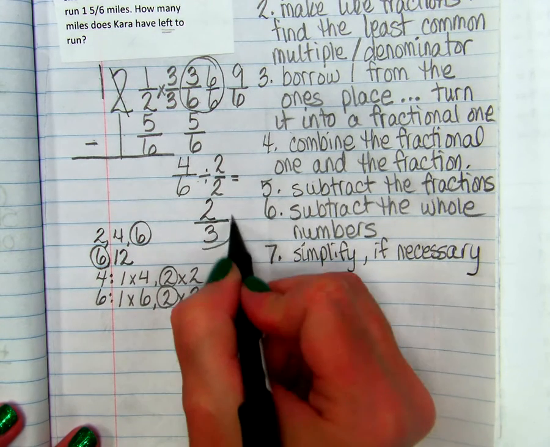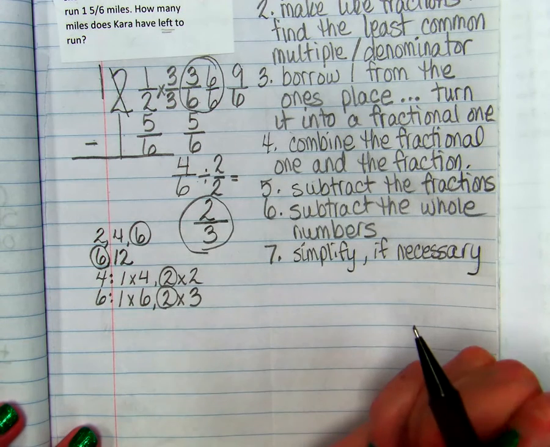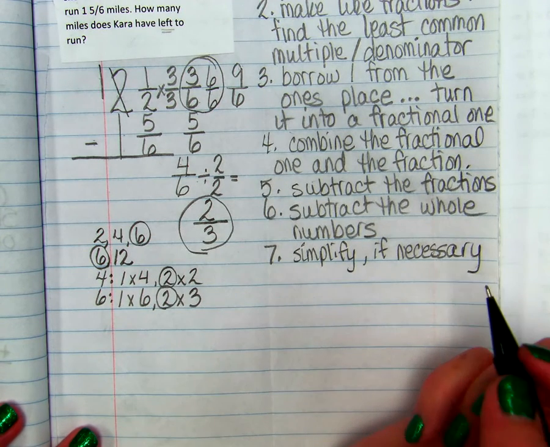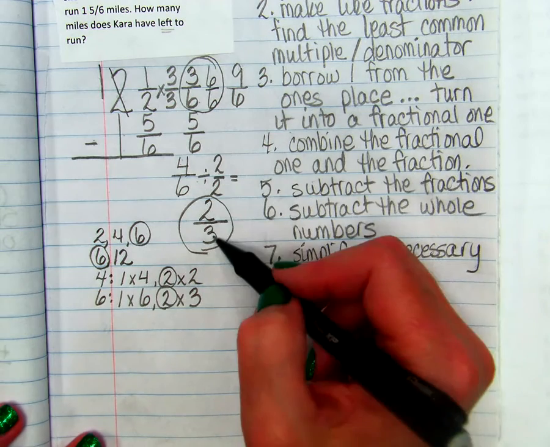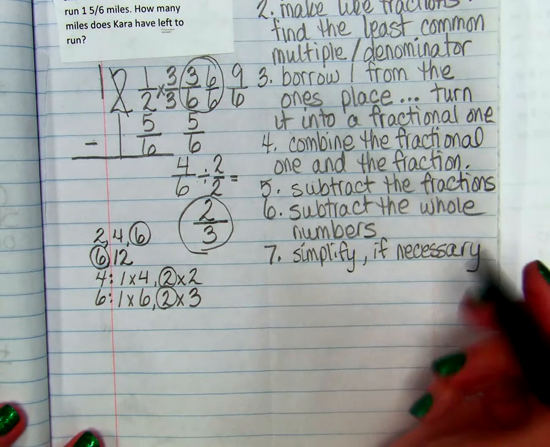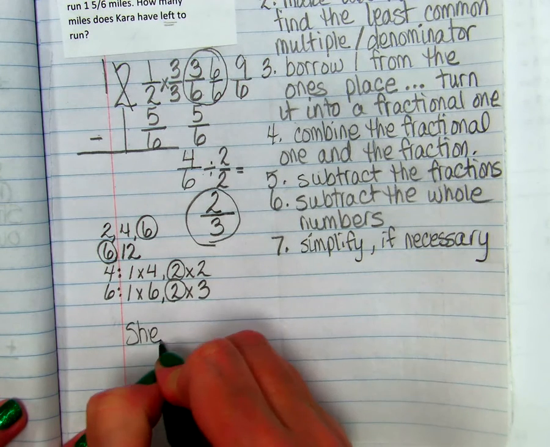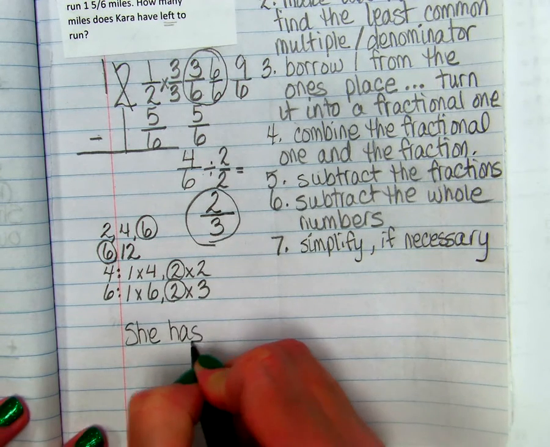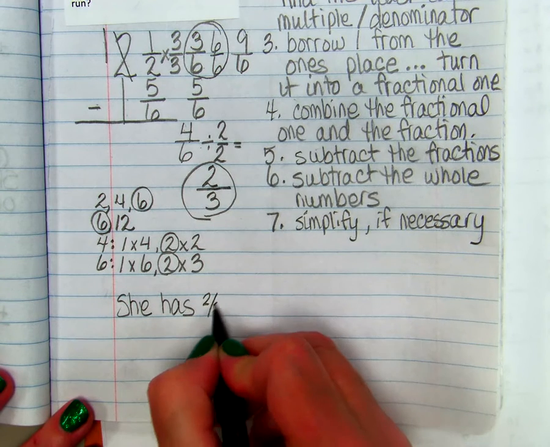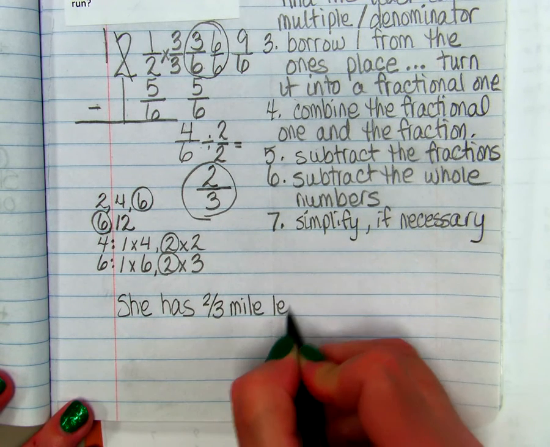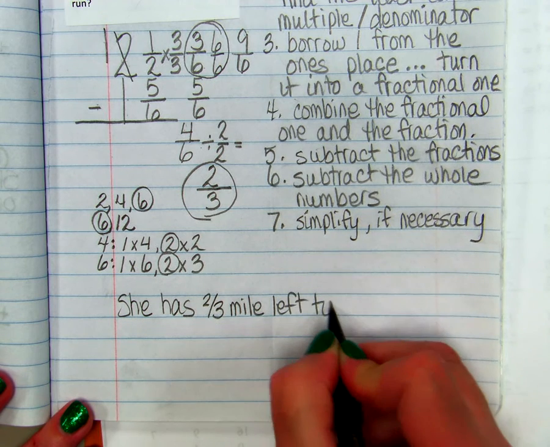Okay? So, how many miles does Kara have left to run? She has 2/3 of a mile left to run. Let's write that down. She has 2/3 of a mile left to run.